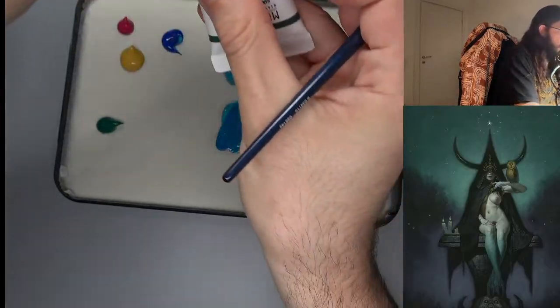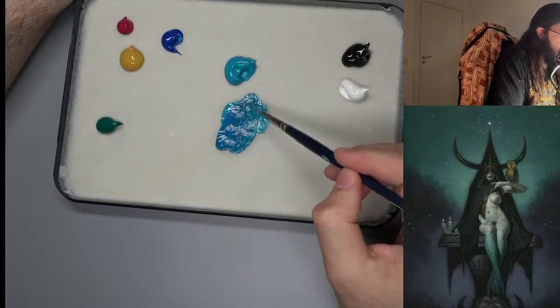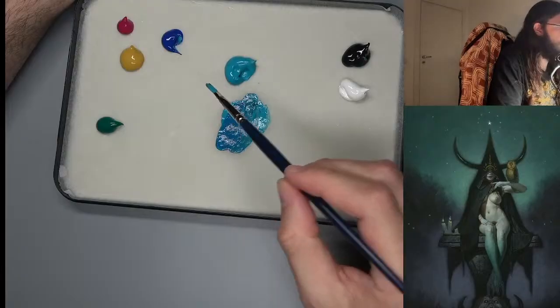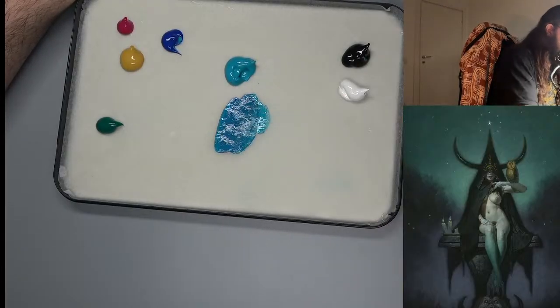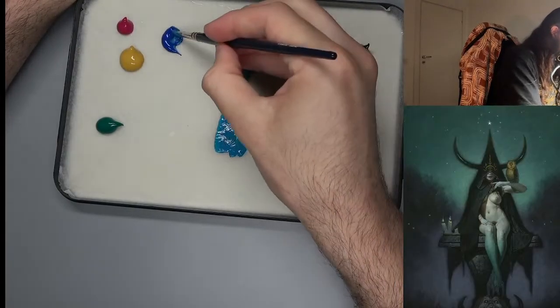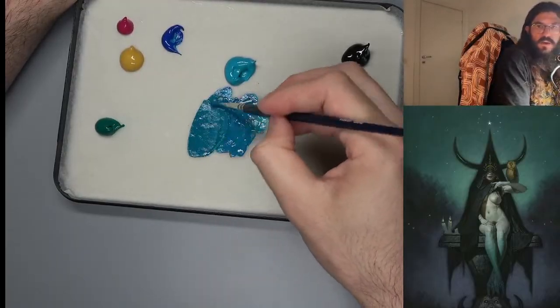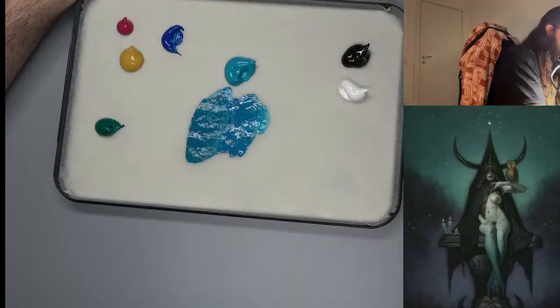It will be very important. I included turquoise to move between green and blue. So we have the turquoise as a main base color, and then we will use the blue and the green to create all our shades.